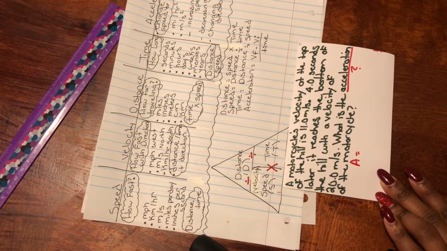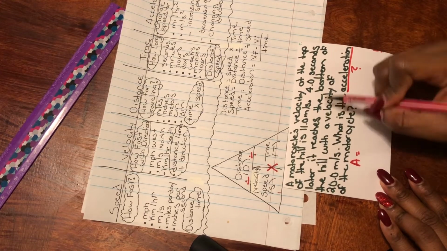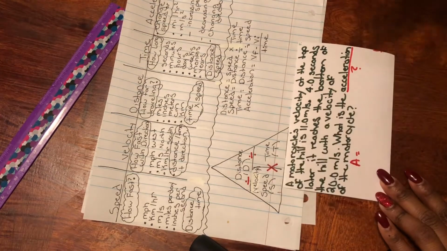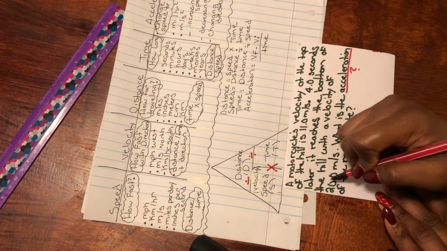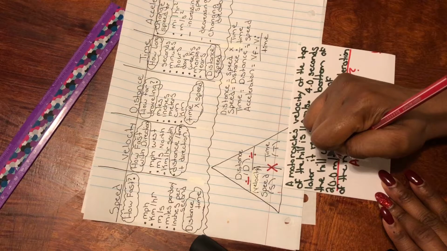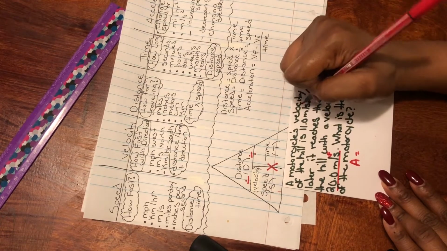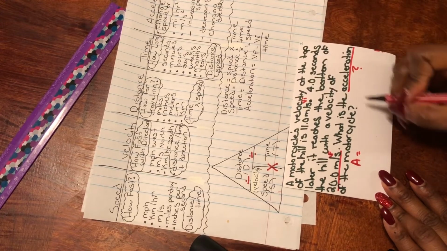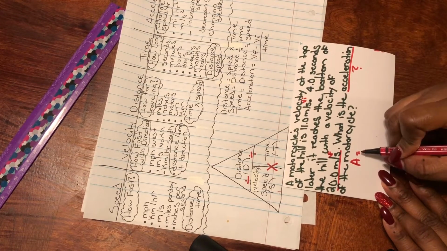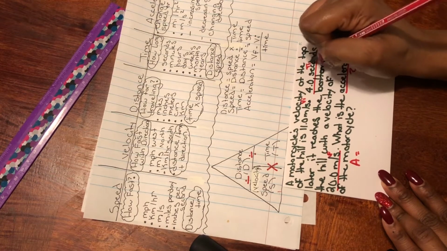A motorcycle's velocity at the top of the hill is 11 meters per second. Four seconds later, it reaches the bottom of the hill with a velocity of 20 meters per second. Sounds like this is going to be my final velocity, because that's what it ended with, and it started with 11. So what is the acceleration of the motorcycle? We have to have time. They gave us time right here. We have everything we need.